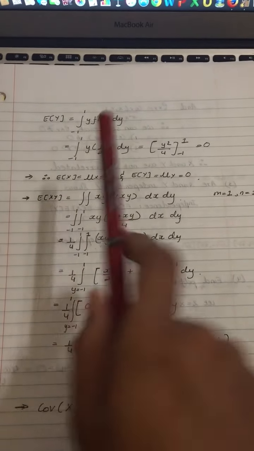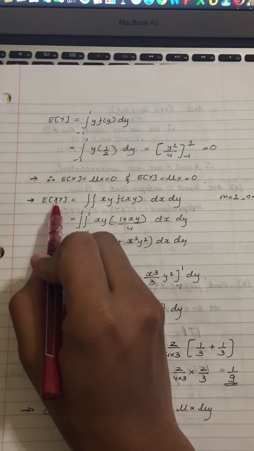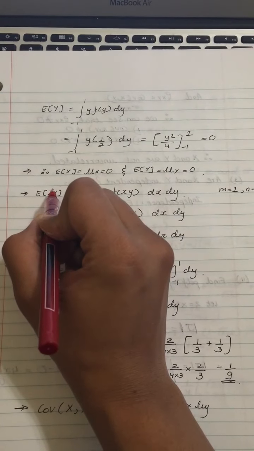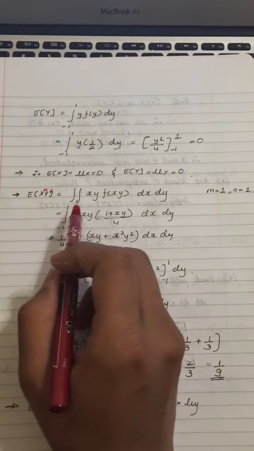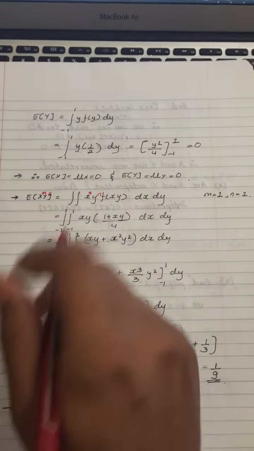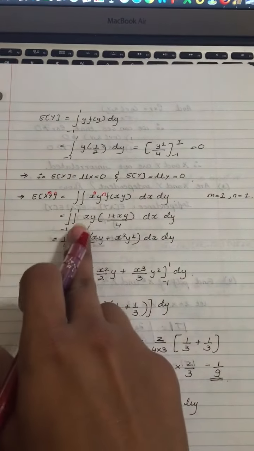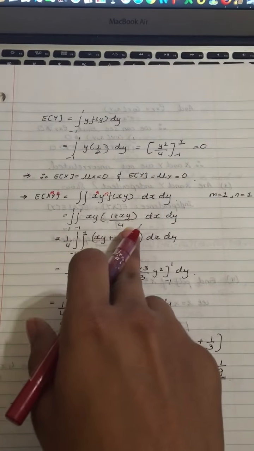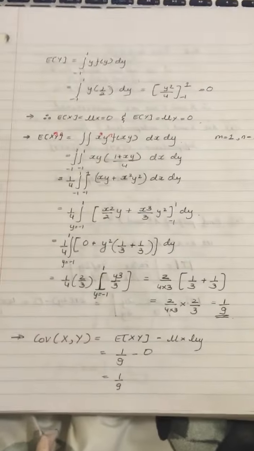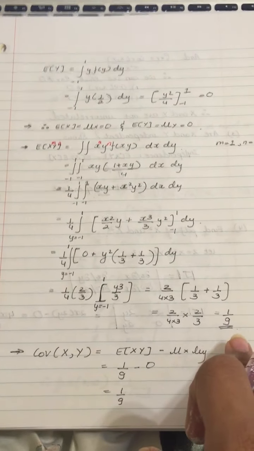To find E of xy, we use the formula where E of x raised to m, y raised to n, is the integral of x raised to m, y raised to n, f of xy dx dy. Here m is equal to 1 and n is equal to 1. So it's simply the integral of xy times (1 plus xy) upon 4 dx dy. Once you solve this integral, you get E of xy is 1 upon 9.